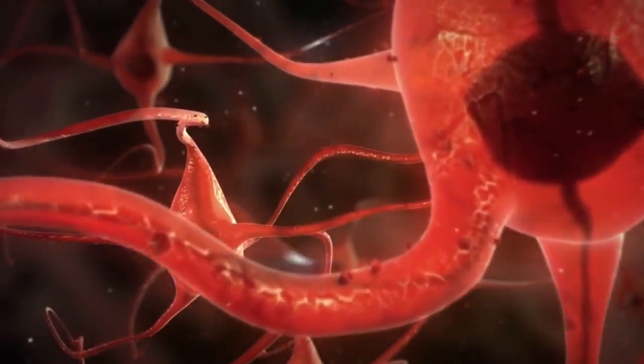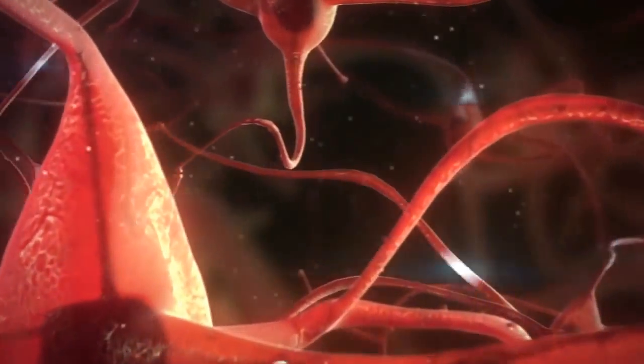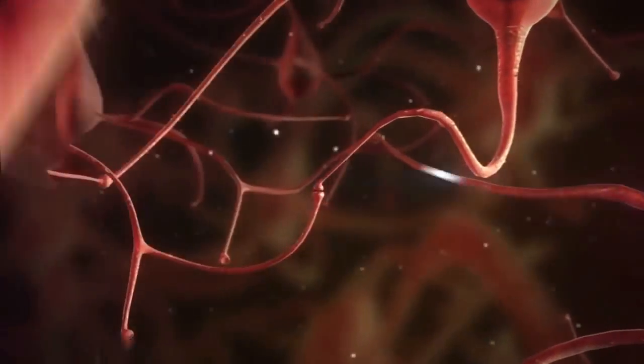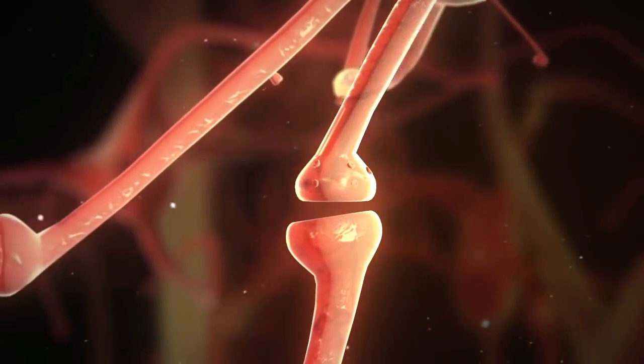We know that the brain is made up of neurons and that these are interconnected to form a vast network. These connections, known as synapses, enable the transmission of information from one neuron to another.